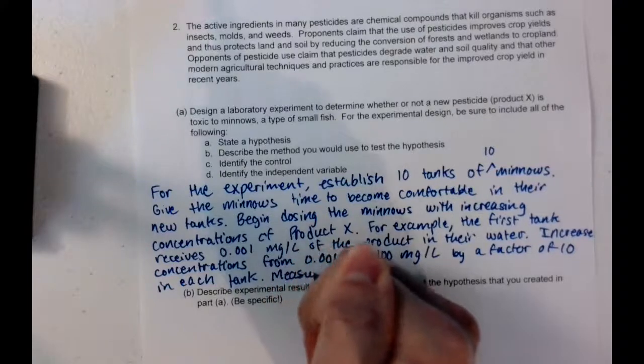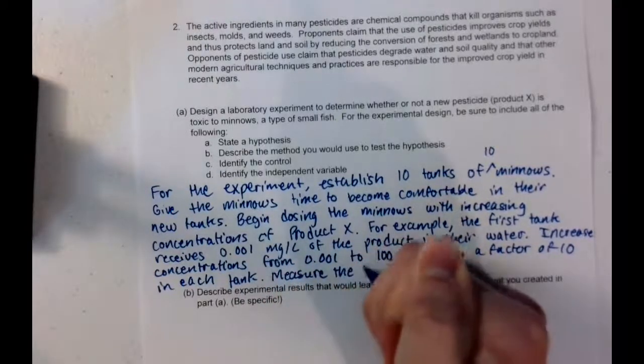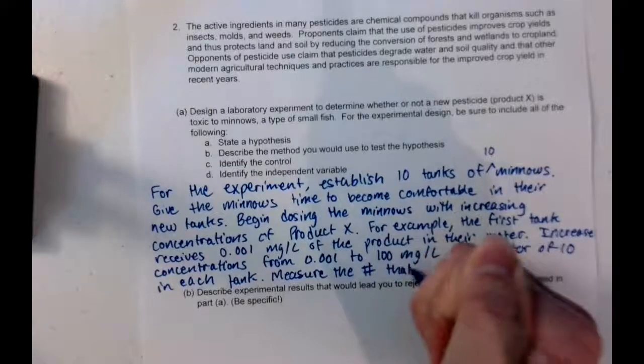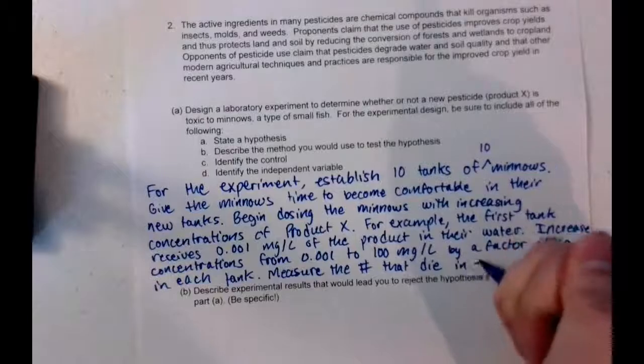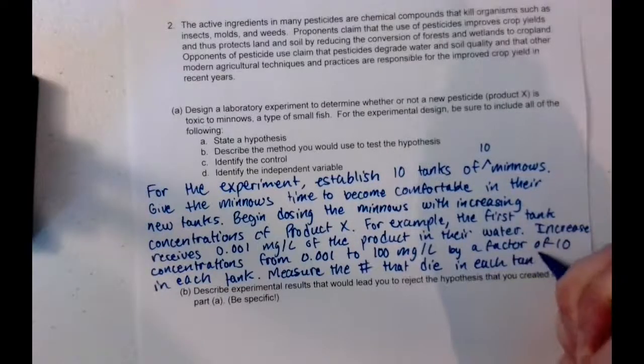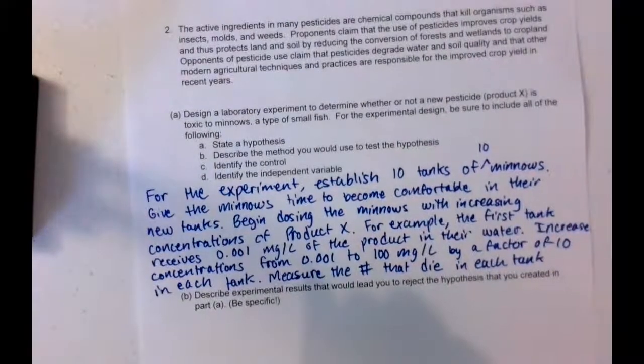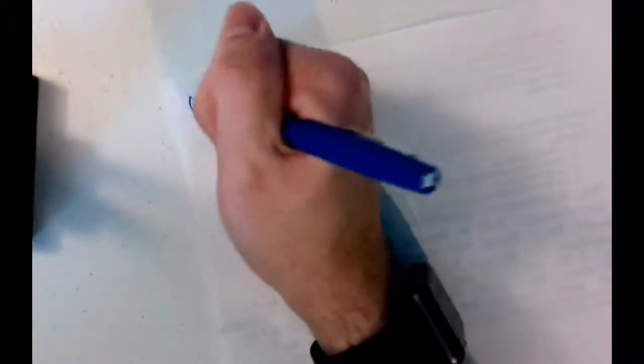Measure the number that die in each tank. And I'm going to flip onto the back of mine because I'm running out of space. So this is letter A continued.